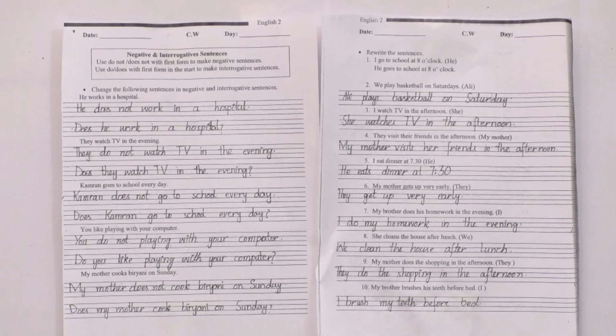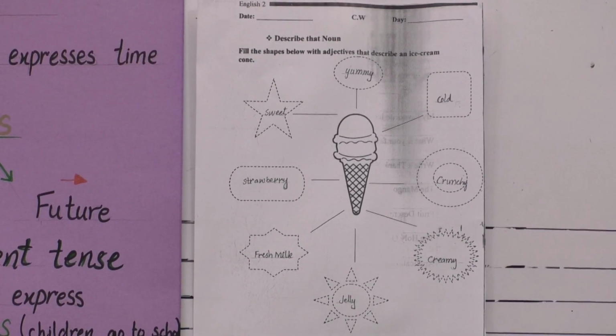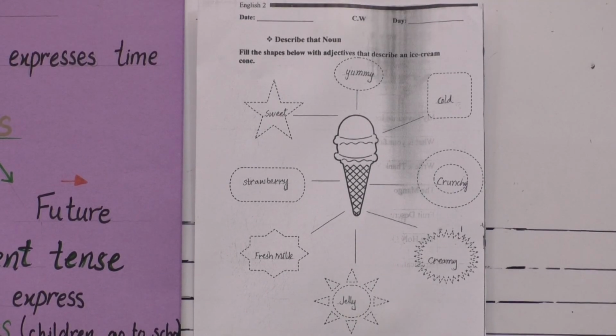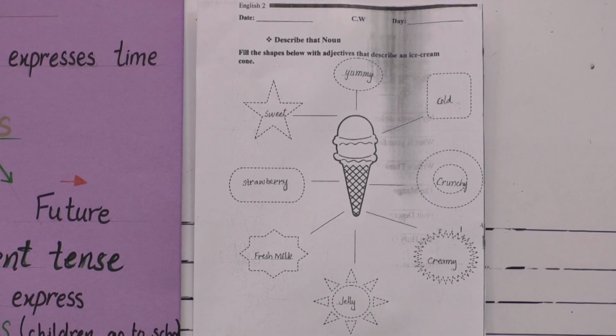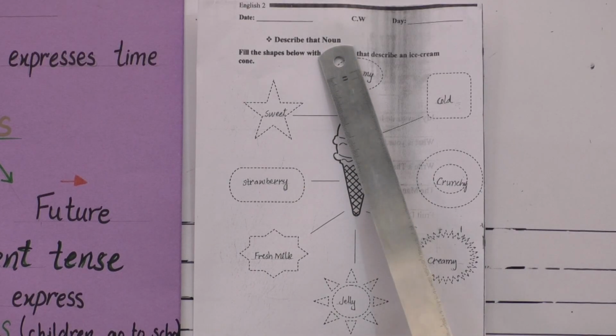This was page number 34. Now moving on to page number 62. This is your writing section of the workbook. This is your creative writing section. Now starting with page number 62. The question is describe that noun.